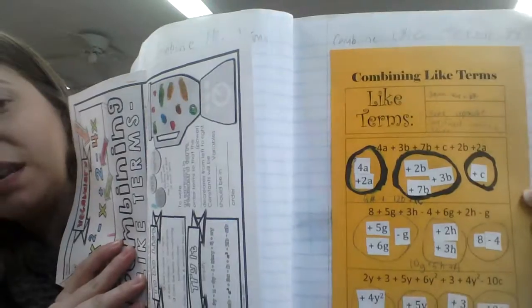Right, this video is going to be a review of combining like terms. If you open up your black notebooks to page 33 and 34, this is what you see. This is our combining like terms from 6th grade. So this video is going to review how we do this.